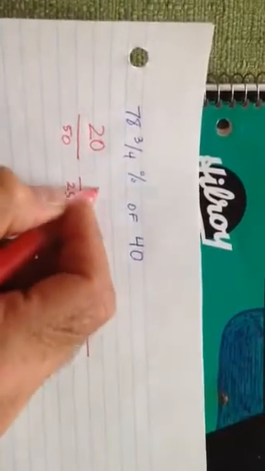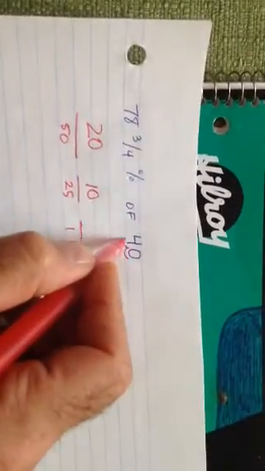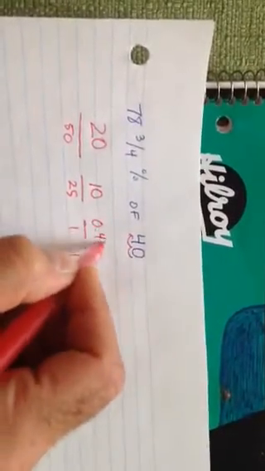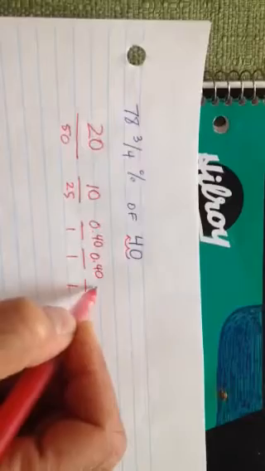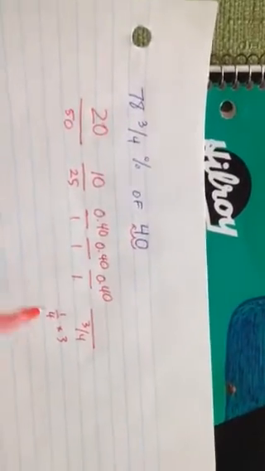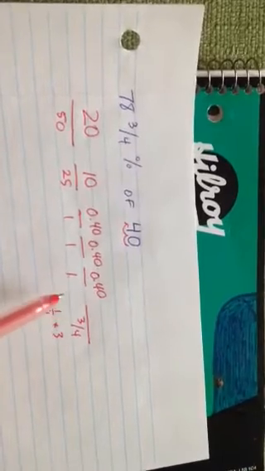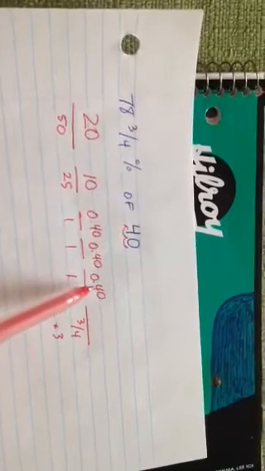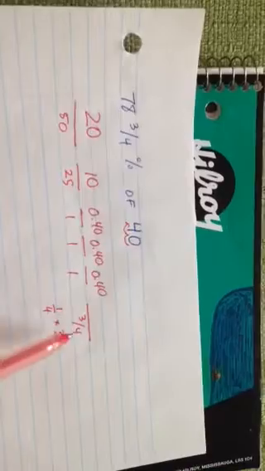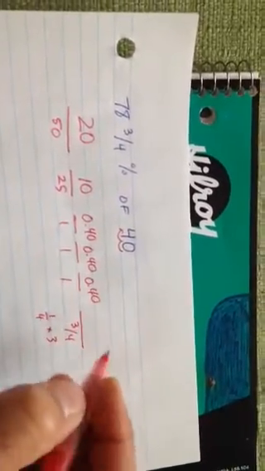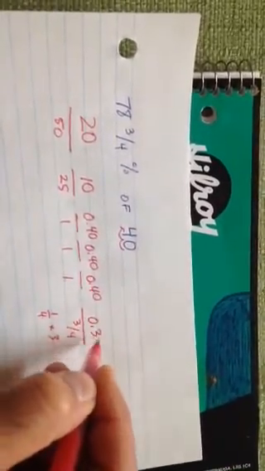So 50% of 40 is 20. That's half. A quarter of 40, 25% means divide by 4, that's 10. 1% means move your decimal over 1, 2. So that's 40 cents. Now 3/4, we find a quarter of that, and then we triple. So a quarter of 40 cents is a dime, or 10 cents, tripled. 10 cents times 3 is 30 cents.